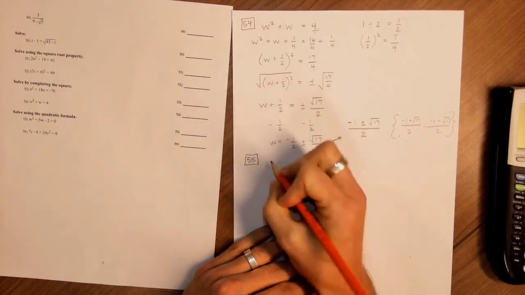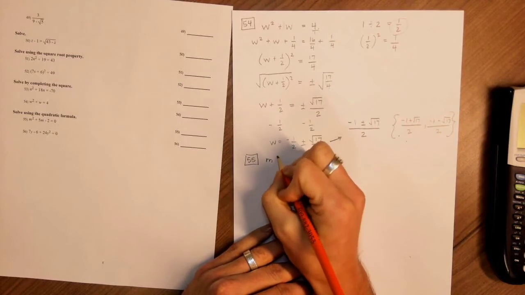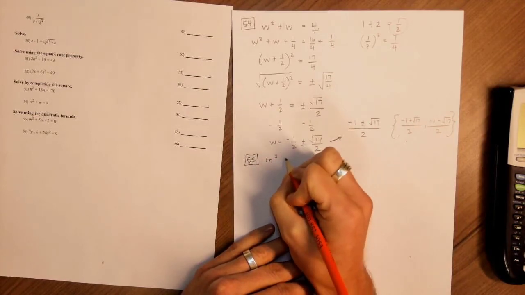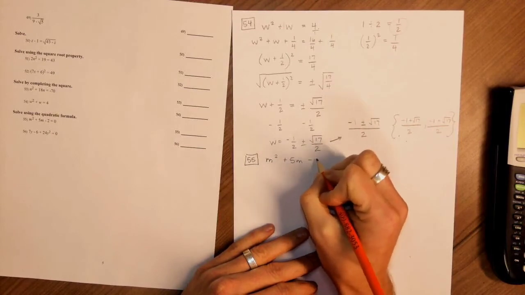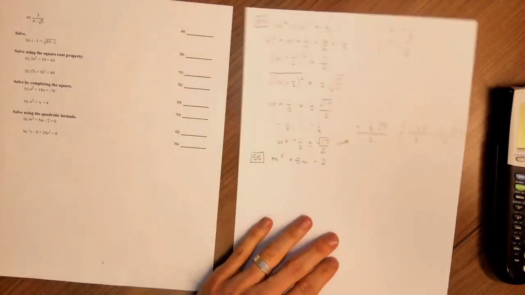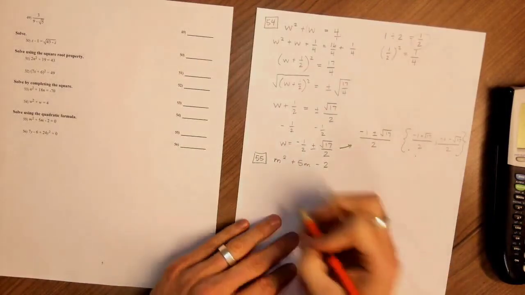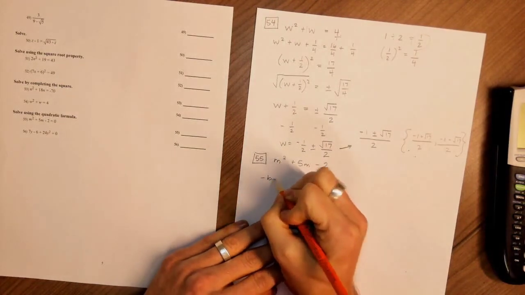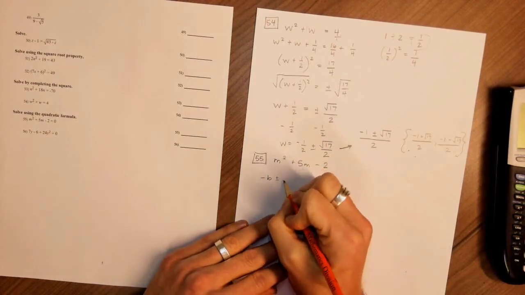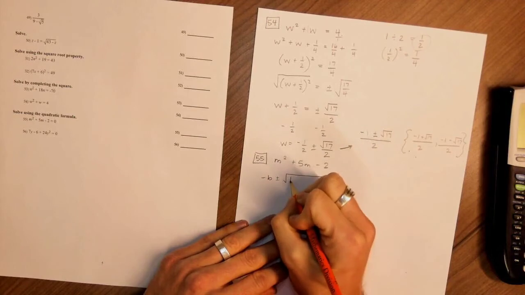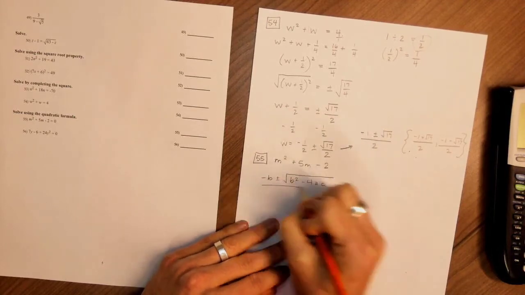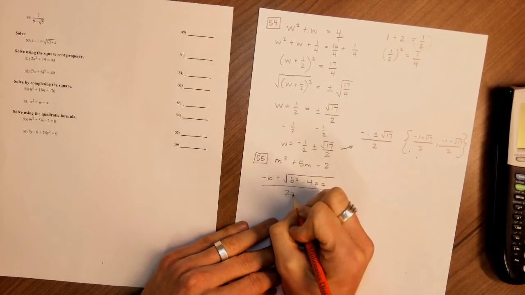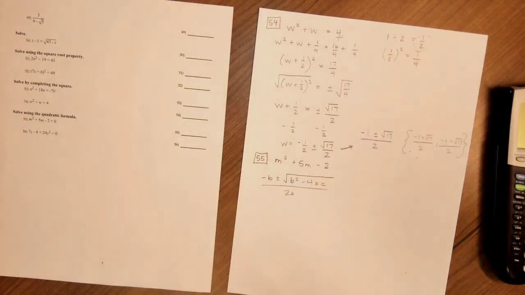55. All right, we got m squared plus 5m minus 2. Now it's saying use the quadratic formula. Remember, the quadratic formula is negative b plus or minus square root of b squared minus 4ac all over 2a.